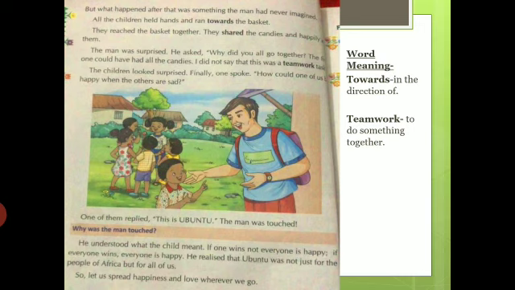So after this incident, the man realized that Ubuntu was not just for the people of Africa but for the whole world. For you, for me, for all of us. So let's spread happiness and love wherever we go. We should spread happiness, love, togetherness, honesty, and smiles wherever we go. We should never spread bad things wherever we are representing ourselves. This is what the man learnt from those small children.